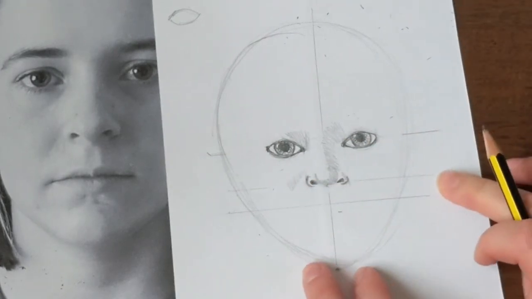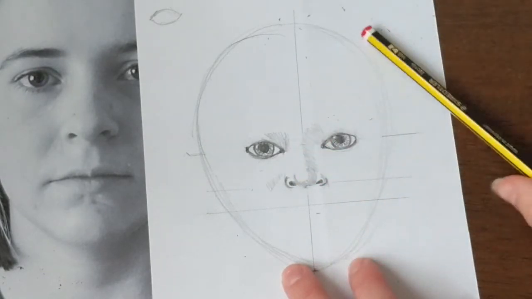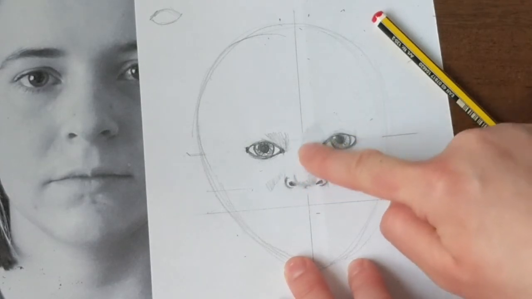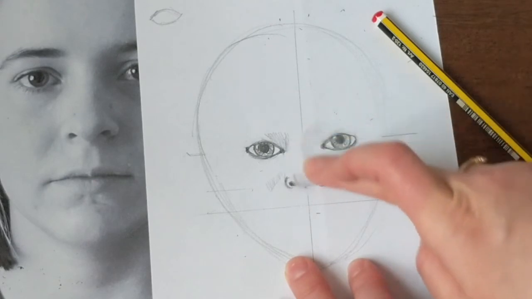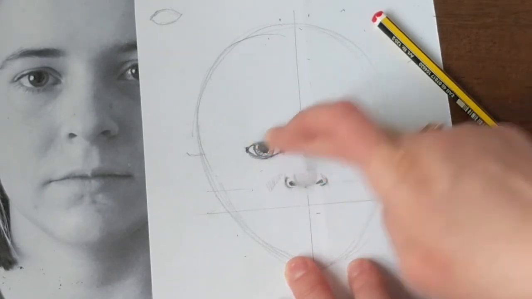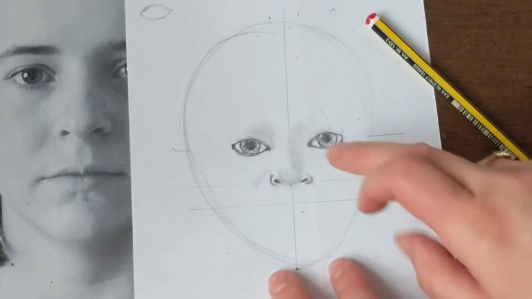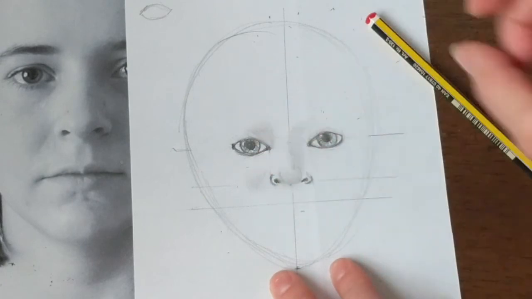All right, now I'm going to show you a trick. Take your finger and push your finger over this so that it blends away and makes it really smooth. The skin on our face is very soft. We don't really want any hard lines.